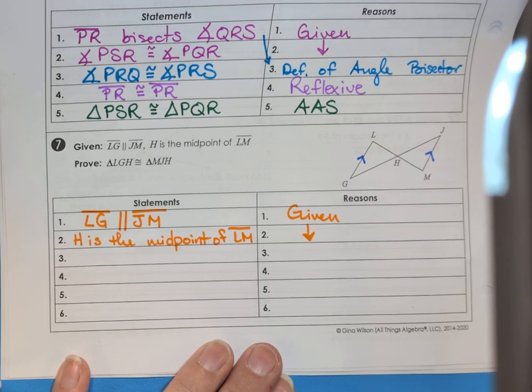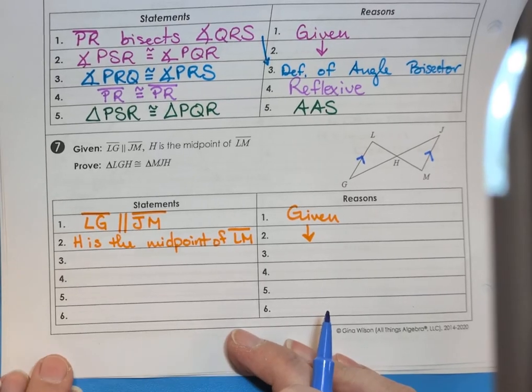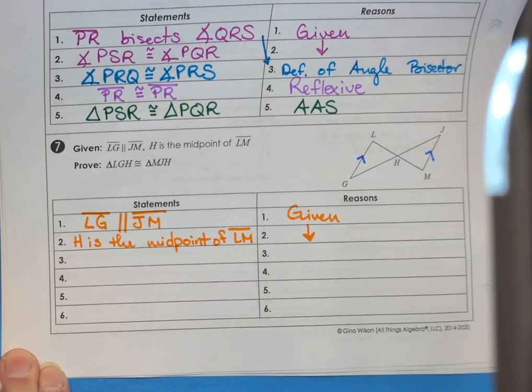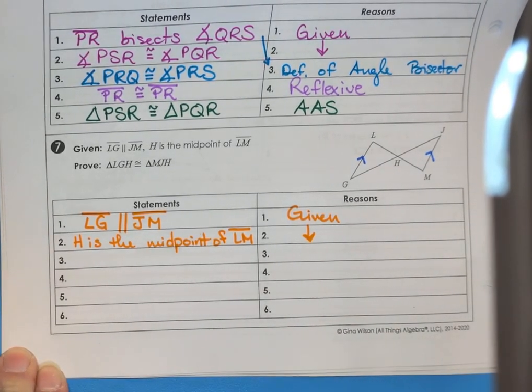Oh wait, I have one. Ben, I'm gonna ask about these. Sure. Liam? Which ones are alternate interiors? L, H, H, M, J.